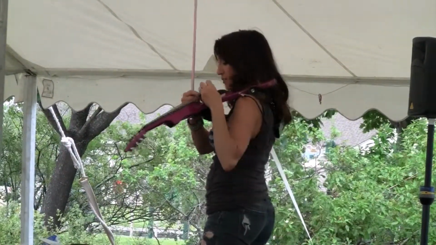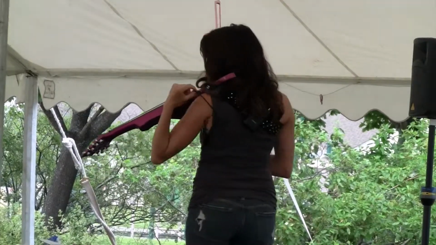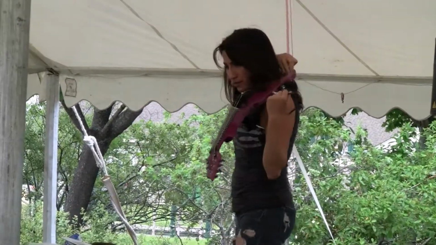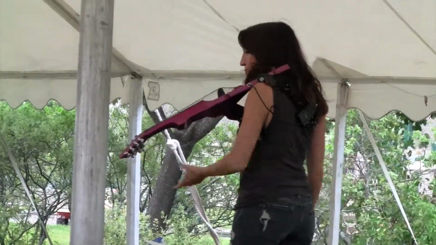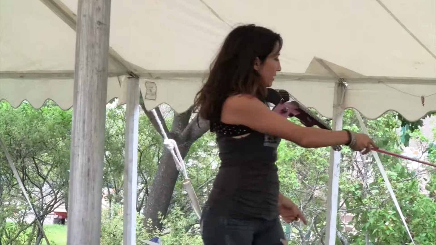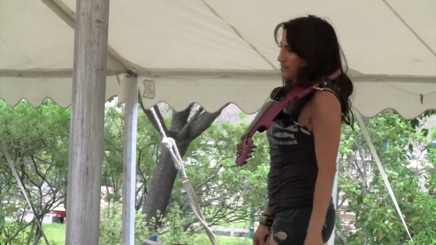That turns the vibrations into a signal that goes through this tiny little wire that comes out to this wire. And I am actually using what's known as a wireless system, so I can run around the stage without having any cables tripping me up. Then that sends the signal to that little box in the back, and the little box is connected by wires to the speakers, and that's where my sound comes out.